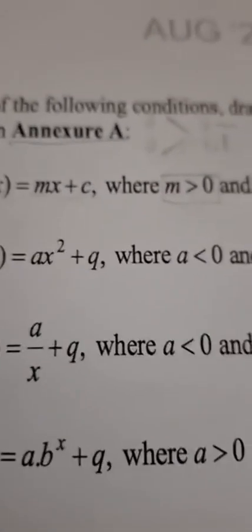So increasing straight line, M is positive. C less than 0, it's cutting the y-axis at our negative value. Good representation of a rough sketch? I'd say hooray. Okay, let's look at the next one.